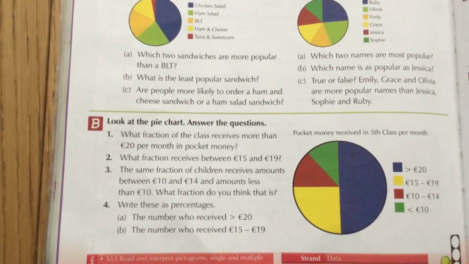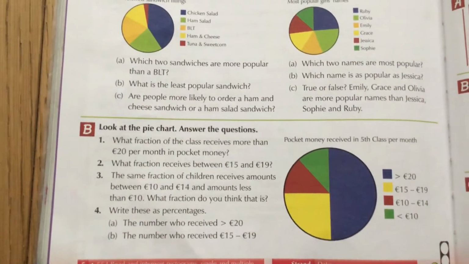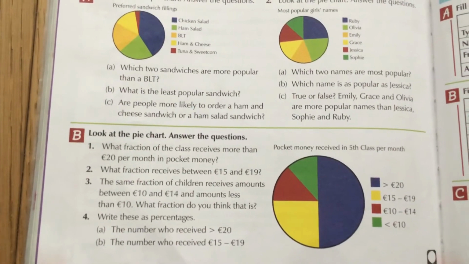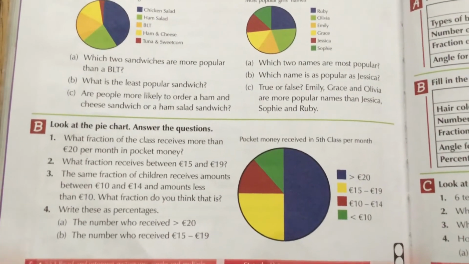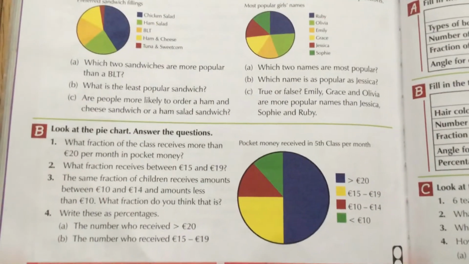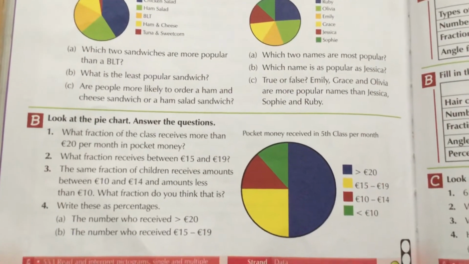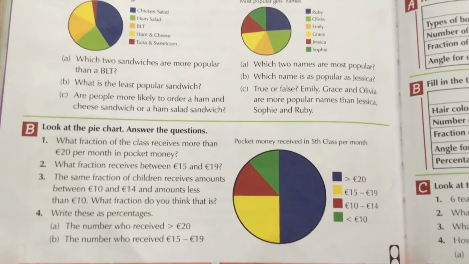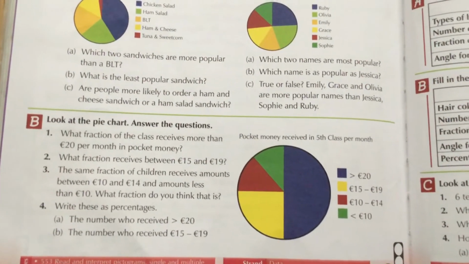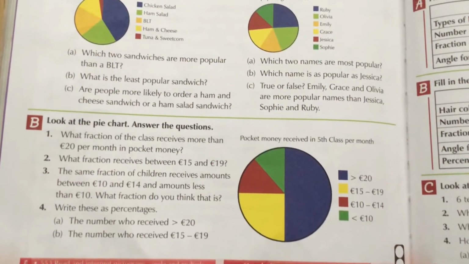What fraction of the class receives more than €20 per month in pocket money? So there's the pocket money received by fifth class, and so half the class, because it's a straight angle and that's half the pie chart, receives more than €20. Then the yellow, which is a quarter, is 15 to 19.